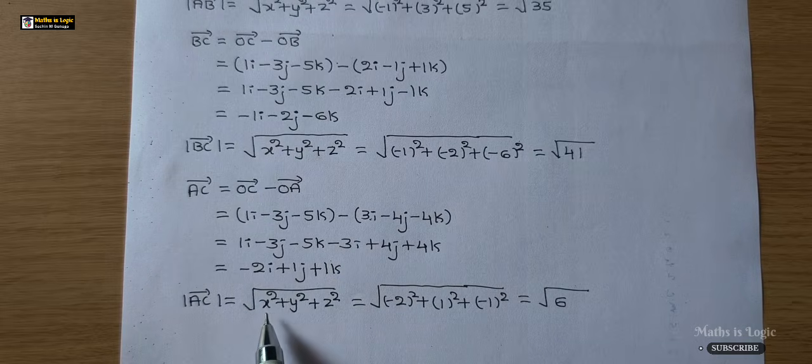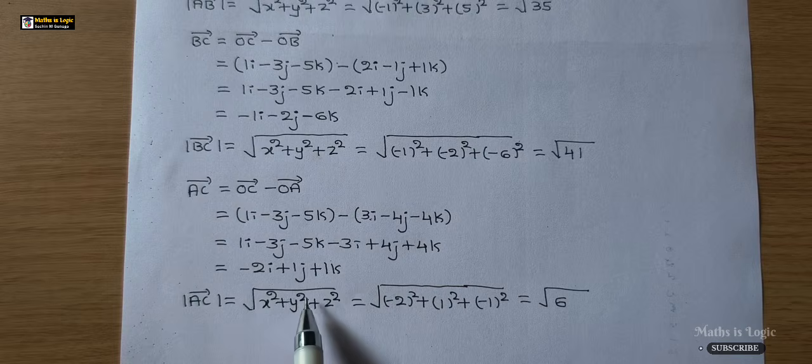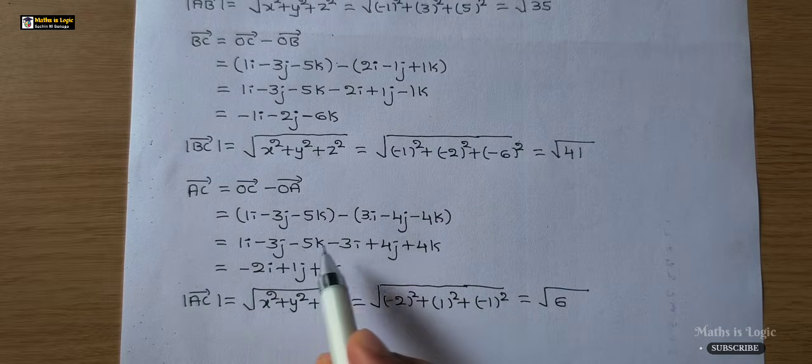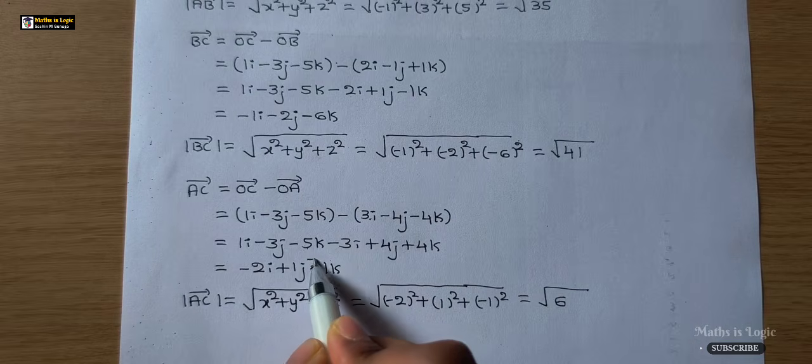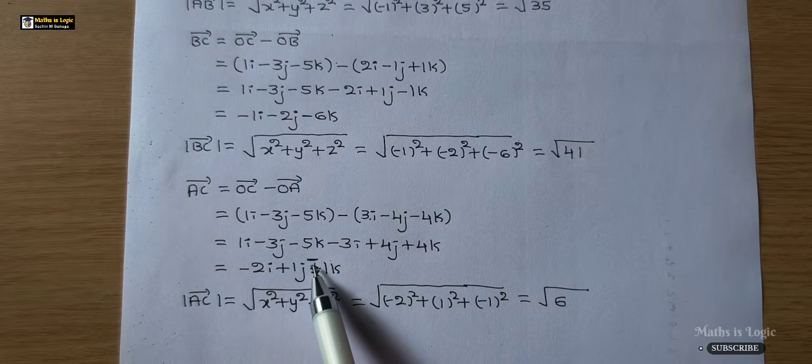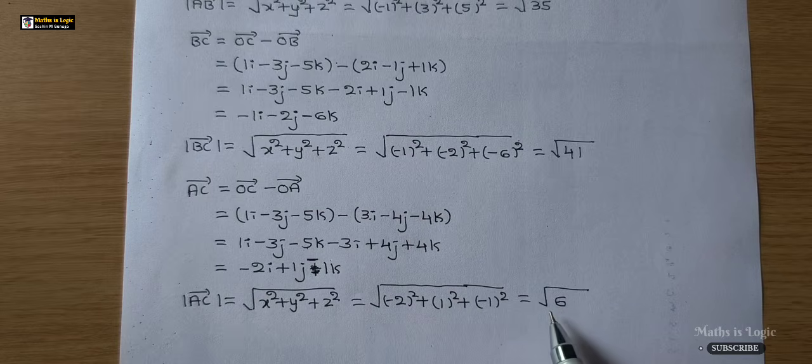Therefore the magnitude of the AC vector is the square root of x square plus y square plus z square, that is minus 2 square plus 1 square plus minus 1 square. Use the calculator. How much will it show you?